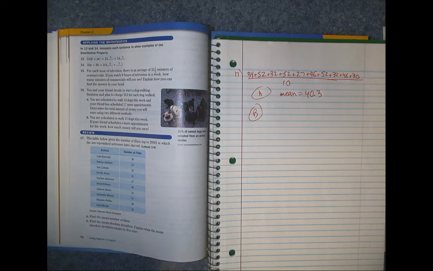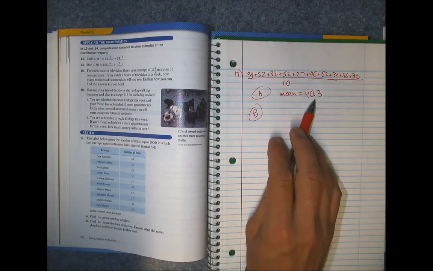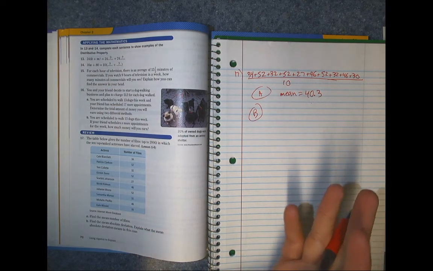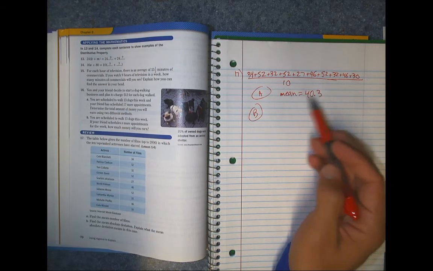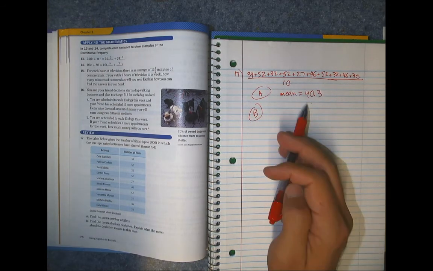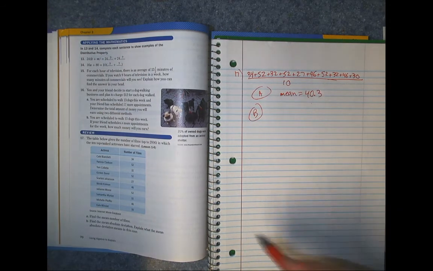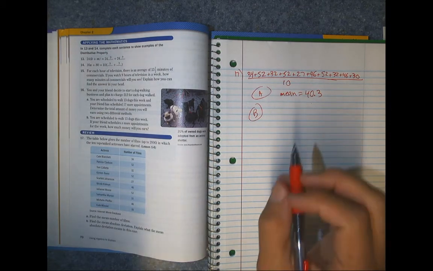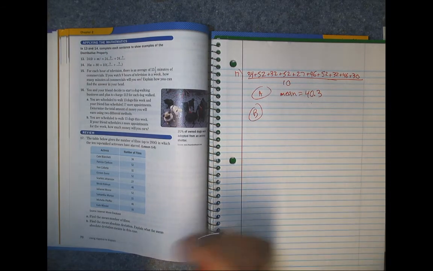So again, mean absolute deviation tells you how consistent the numbers are. So the average is 40.3, but you can get that average with numbers really high and really low, and they meet in the middle for the average, or all of the numbers can be really close to this, and they still average out to that. So the mean absolute deviation will give you an idea of how spread out your numbers are, or how clustered they are, how consistent the data is, or inconsistent the data is.